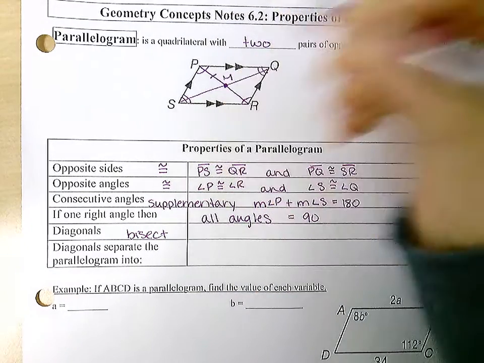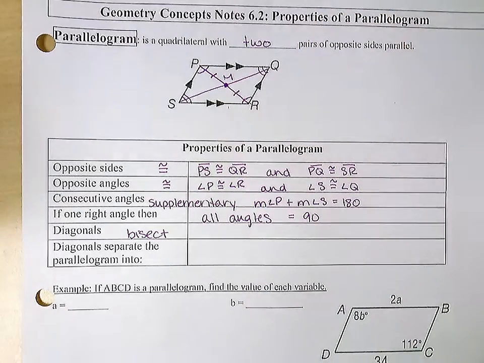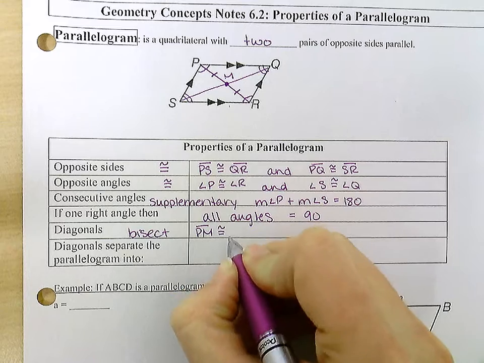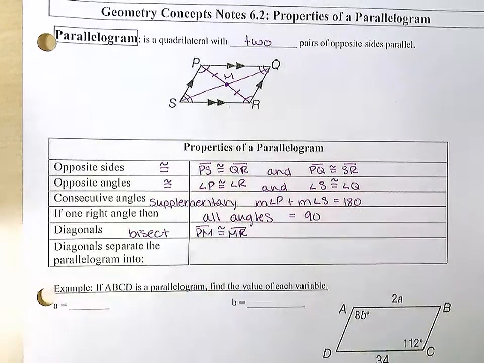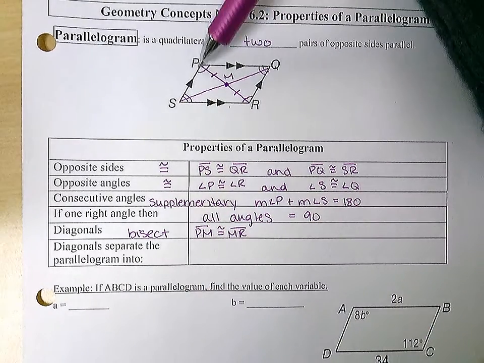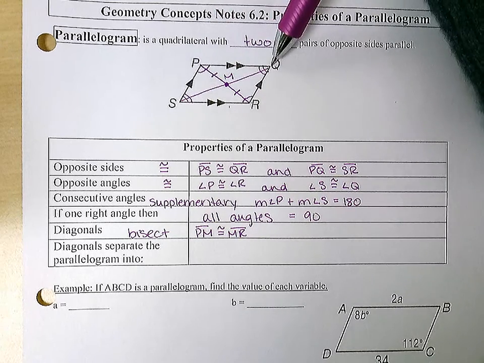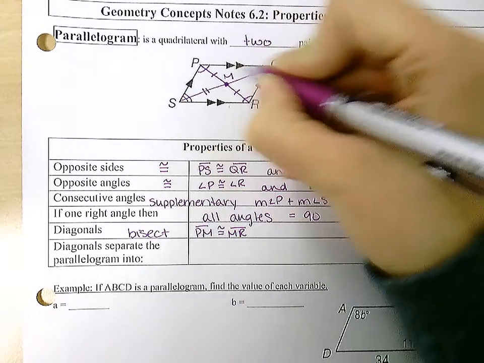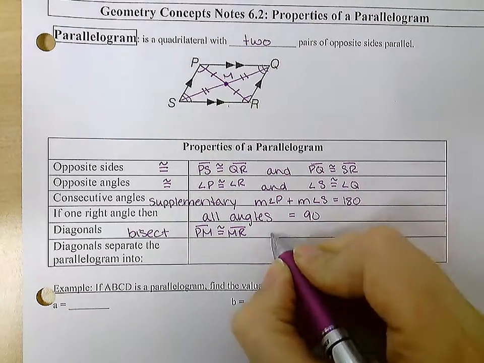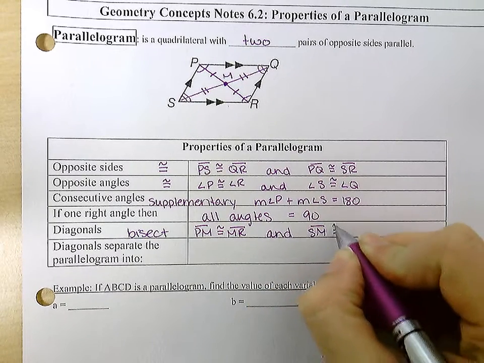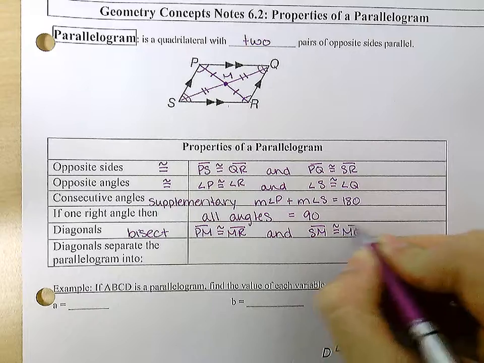That means PM is congruent to MR. Same thing for SQ. This diagonal PR will bisect this diagonal SQ into two equal parts. So then I would have SM is congruent to MQ.